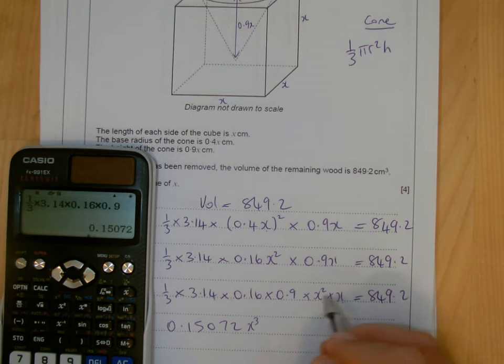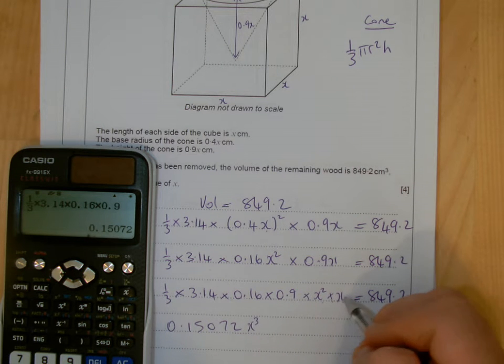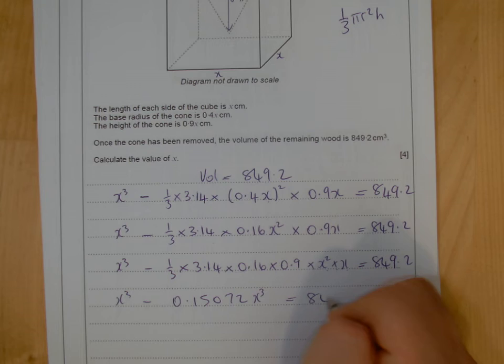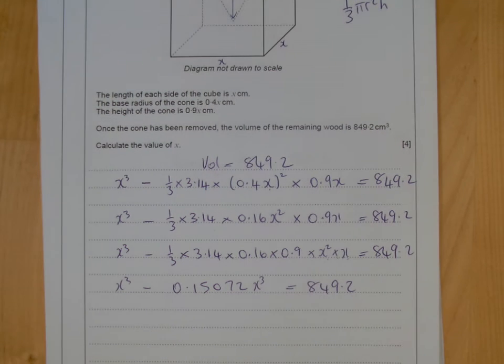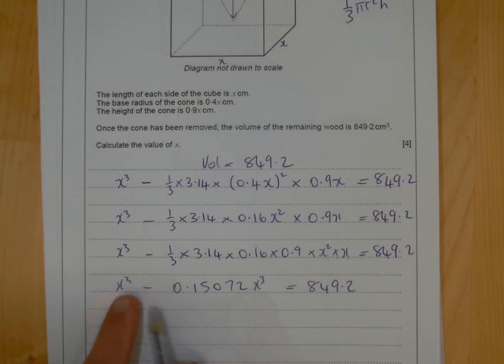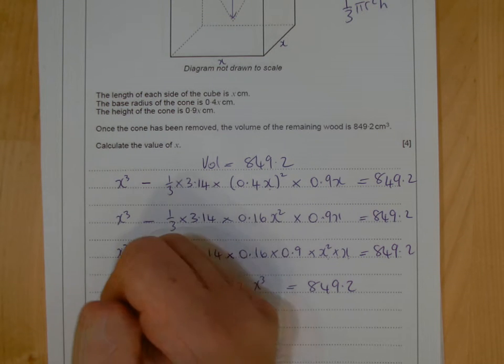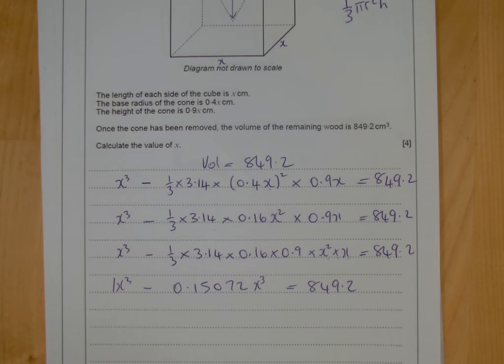Now x squared times x is x cubed, isn't it? Because when you multiply, you add the powers, and this power 2 there, power 1 there, becomes power 3. That equals 849.2. Now we've got to put these together, but we're taking away. They're both x cubed, so we're allowed to do that. So we've got this here, take away this. Now in front of here, there's no number written, but you can write 1 if you want. So you can think of this as 1x cubed, take away 0.15072x cubed.